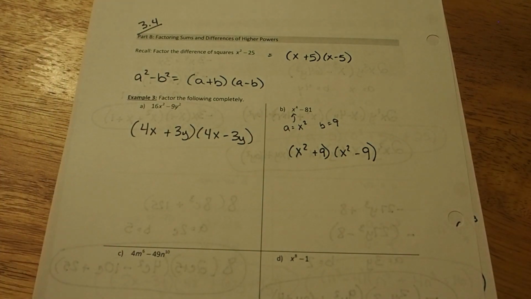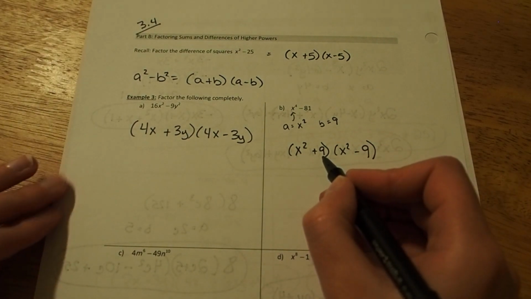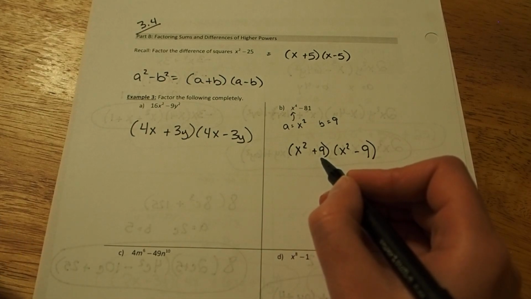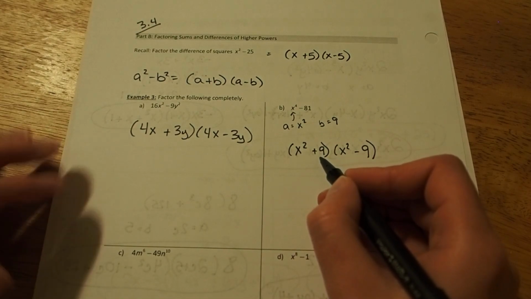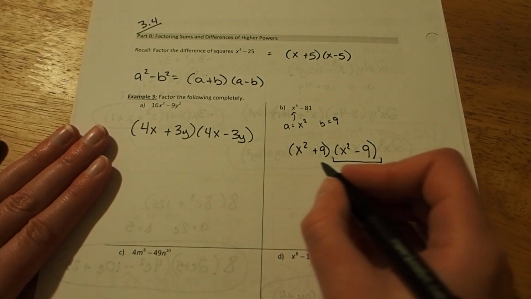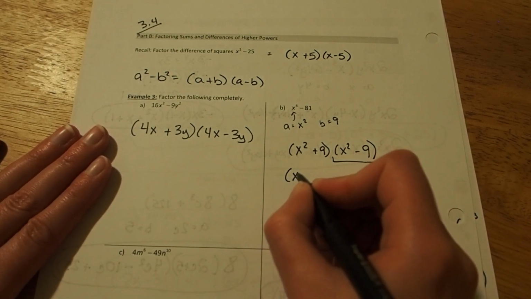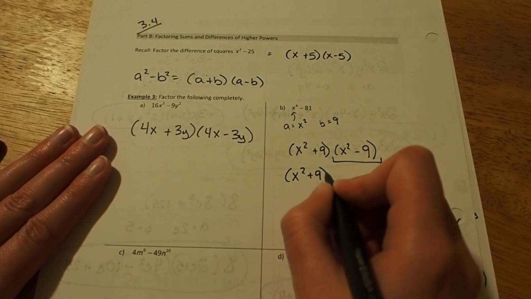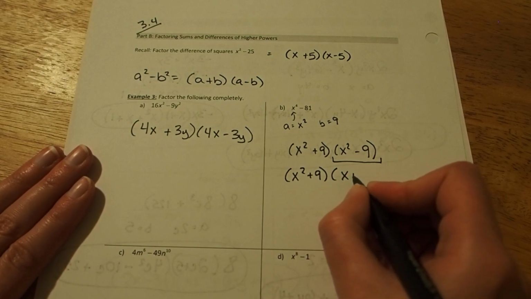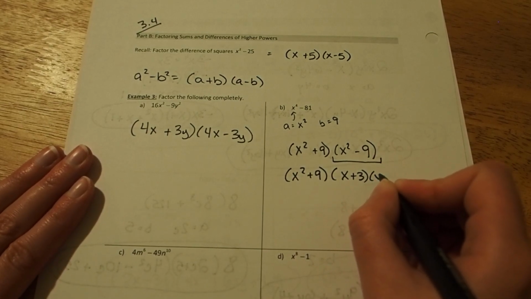Now, x squared plus 9 is prime because you cannot factor a sum of squares. There's no way to multiply to a positive and add to 0. You need one positive and one negative to add to 0. You can't make a positive with one positive and one negative, but you can continue to factor the x squared minus 9 piece. It's, again, a difference of squares. So you're going to get the x squared plus 9, leave it alone, and then you're going to get, since 9 is 3 squared, an x plus 3 and an x minus 3.